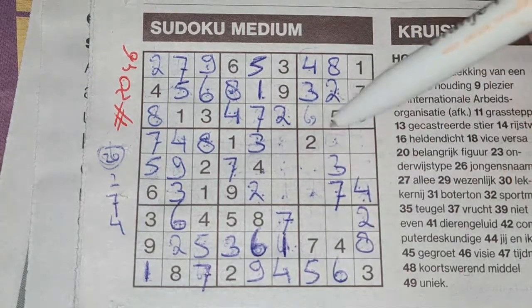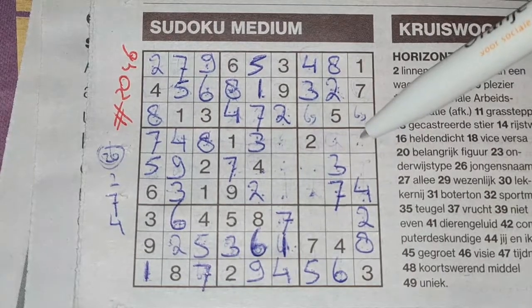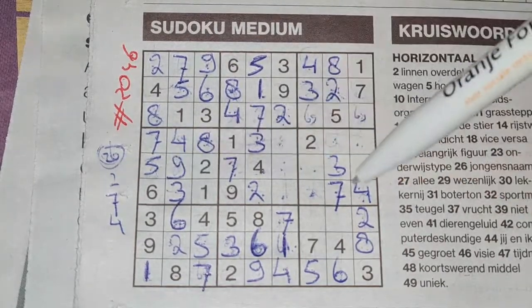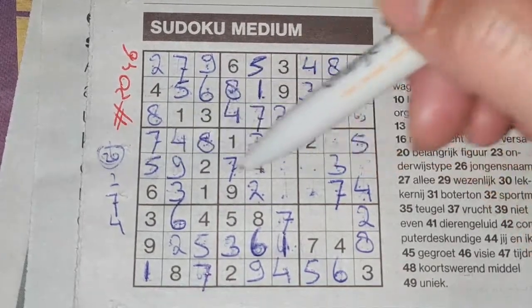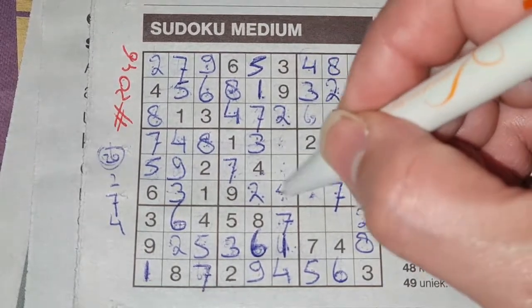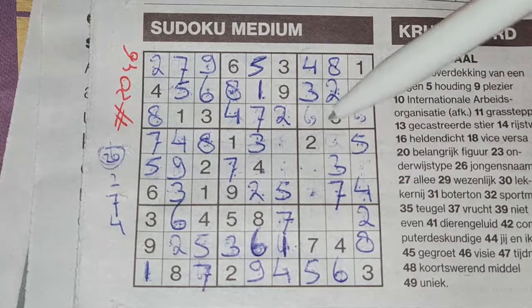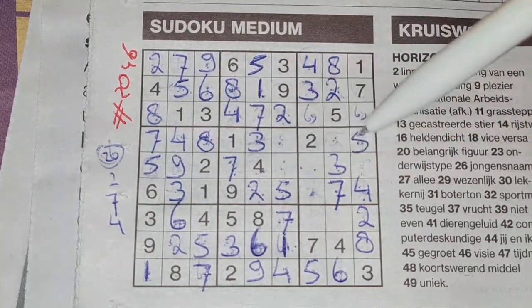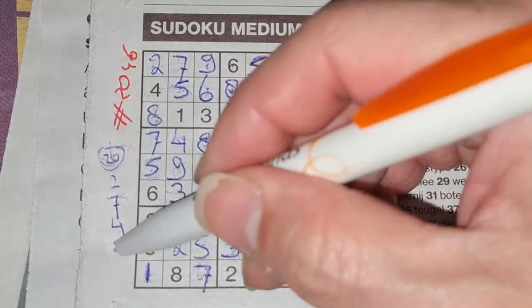5 in this column, 5 in the column next. So in the last column, the only 2 places for the 5 should be here or there. We see there 5, no 5 there. 5 should be here. 5 in this row, 5 in the middle rows and the row below. Only place for the 5 should be here. And all the 5s are used. I can see digit number 4.